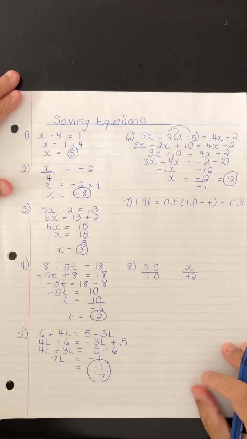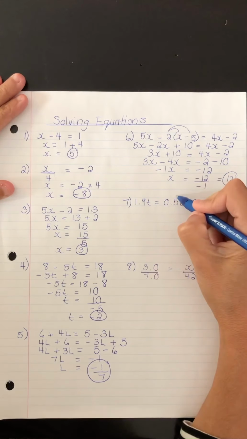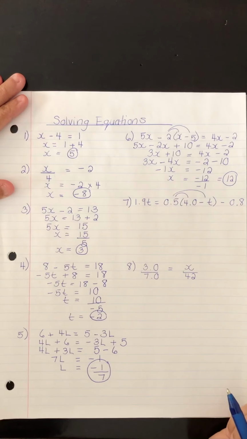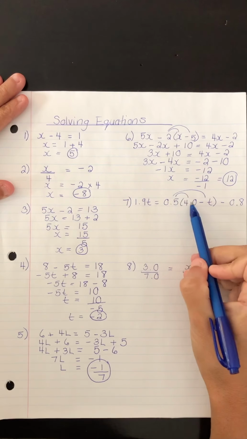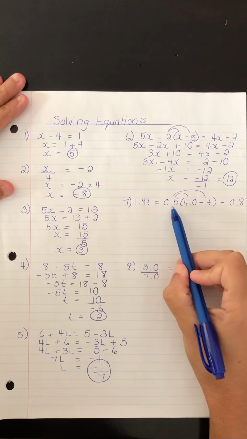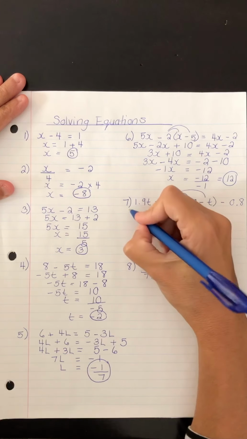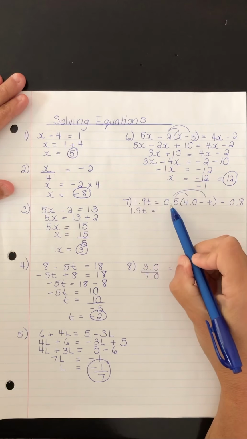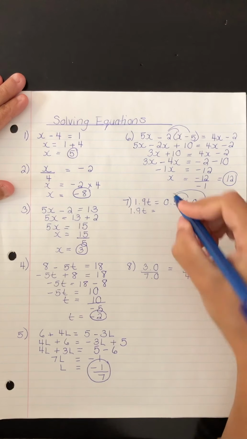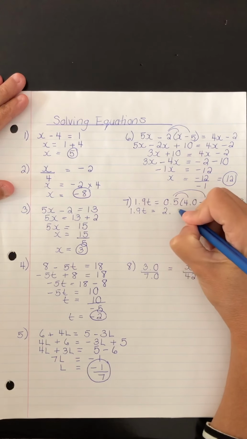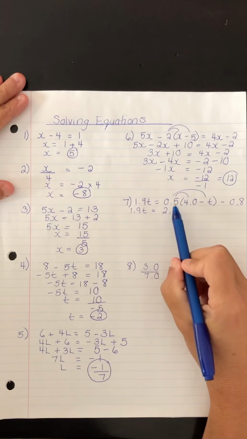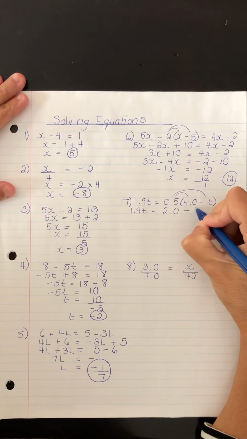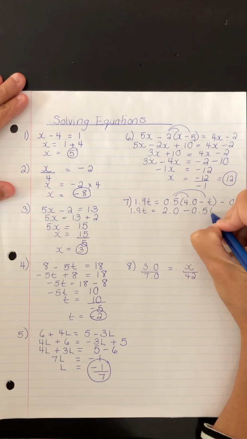Number 7, very much the same type of question. We have to start here, opening up that bracket, which means multiplying both terms inside by 1/2. So let's start there. We do 0.5 times 4. This is equal to 2. And then 0.5 times -t will give us -0.5t.